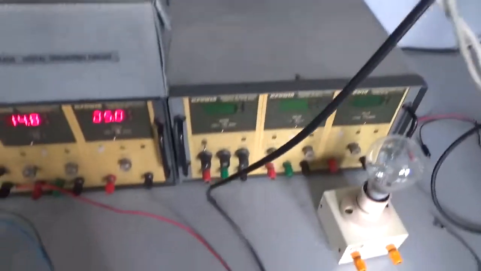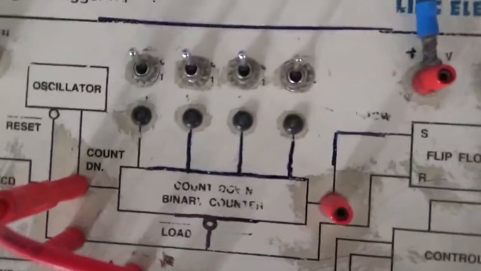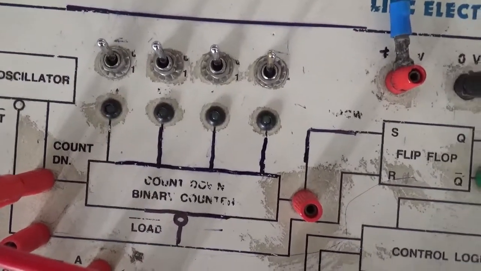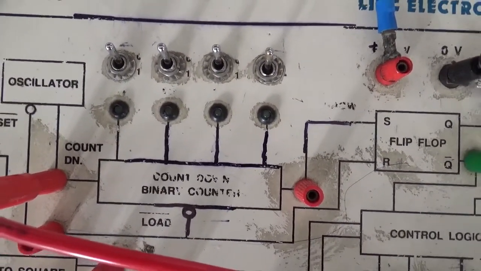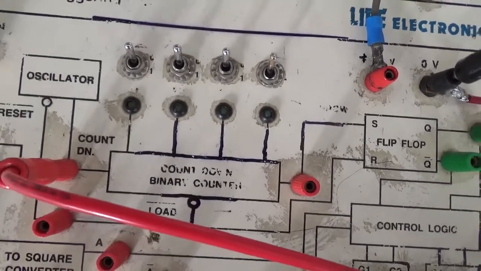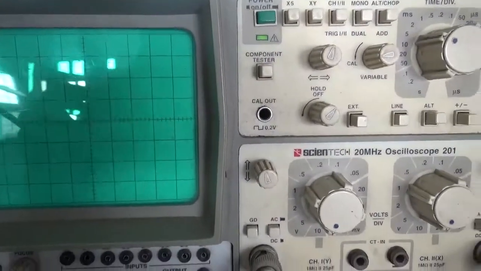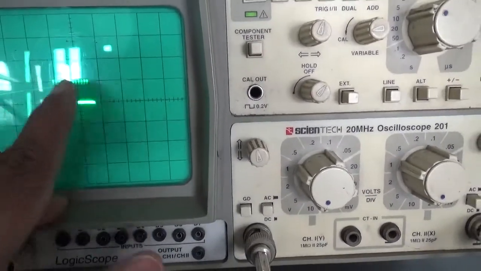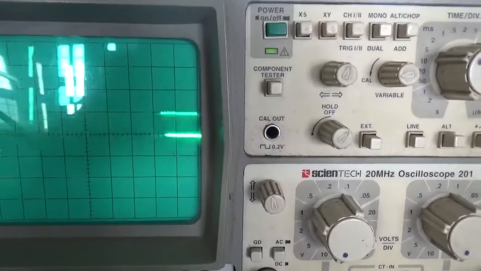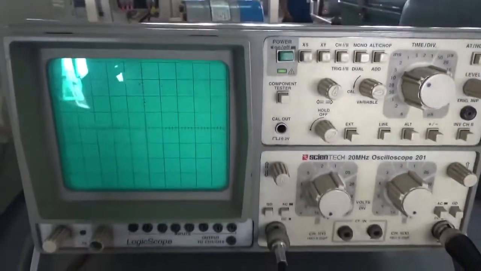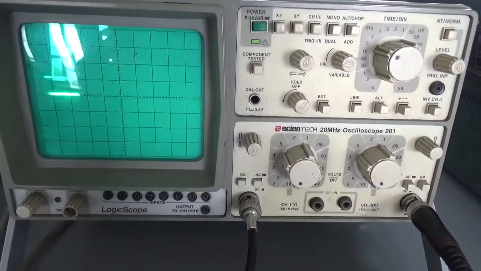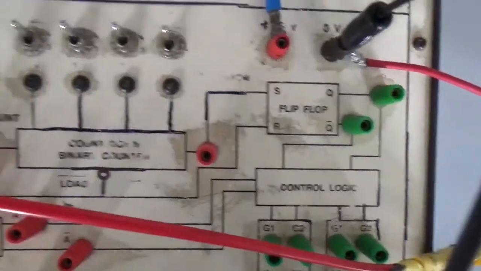Then countdown pulses. Countdown pulses is the output from the oscillator. You can see the oscillator keeps on generating pulses at the rate of 16 pulses per half cycle. You can see the train of pulses. There are glitches at some points, and between them there will be 16 pulses. These are used as the clock pulses which are fed to the countdown counter. So you can see the countdown pulses are given to the counter here.